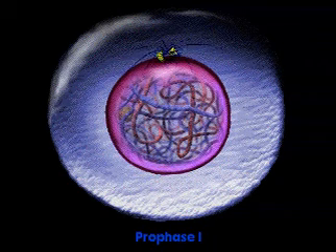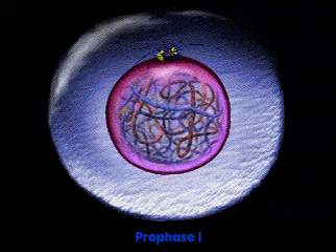Meiosis begins with prophase 1, during which many of the most important events in meiosis occur. It is divided into 5 substages: leptotene, zygotene, pachytene, diplotene, and diakinesis.